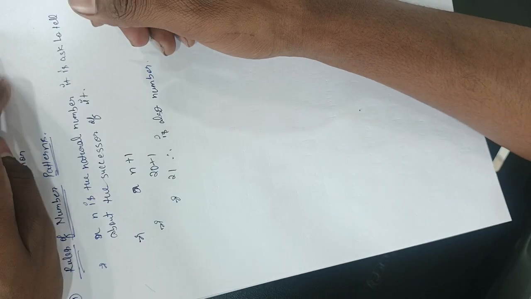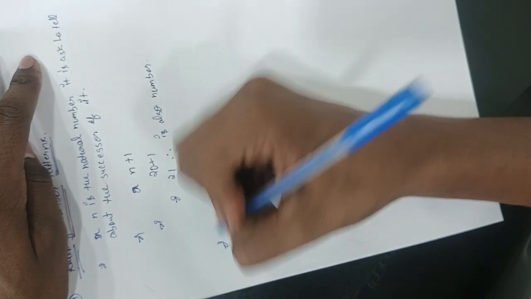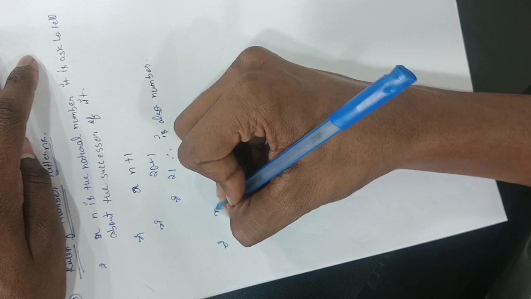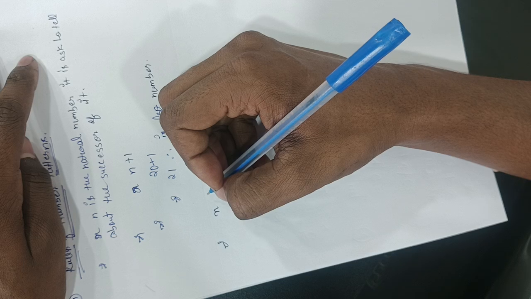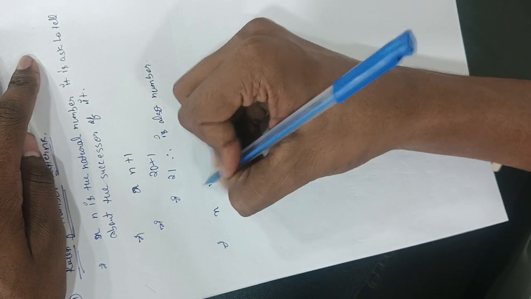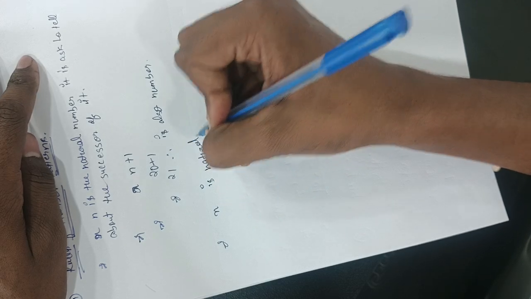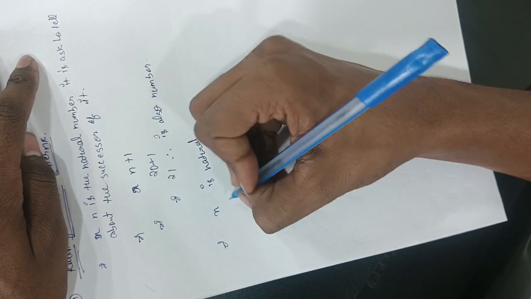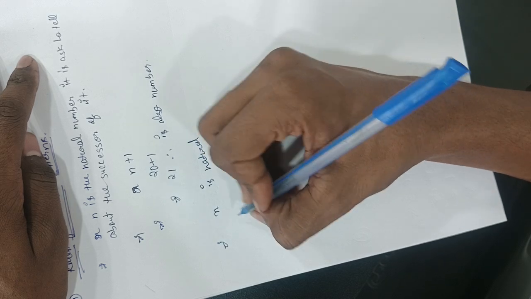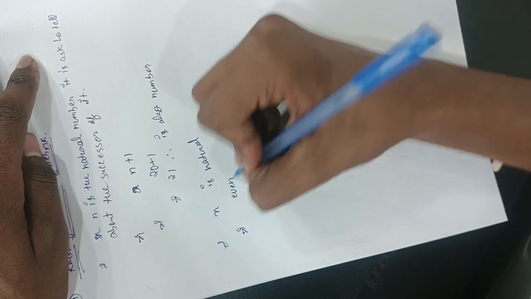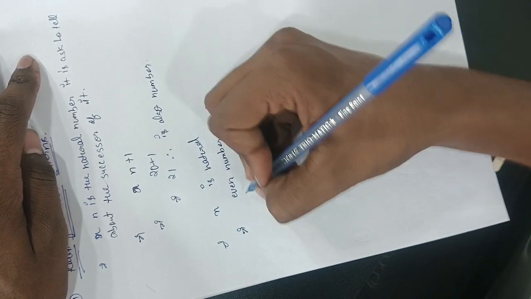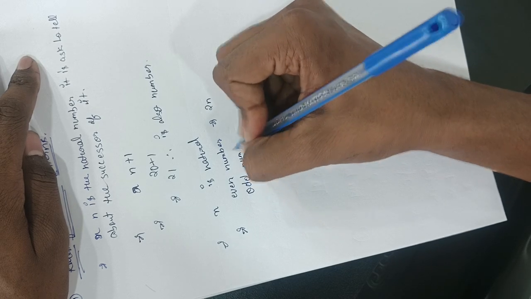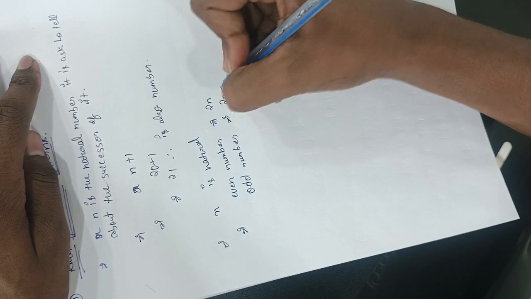Understand? This rule is saying this. Now let's take another number. It is said natural number is denoted by n, then an even number will give 2n, an odd number will give 2n plus 1. Okay, it is saying n is a natural number, and when we have to find even number, what we have to do? We have to do 2n. And when we have to find odd number, what will it be? This will be 2n plus 1.